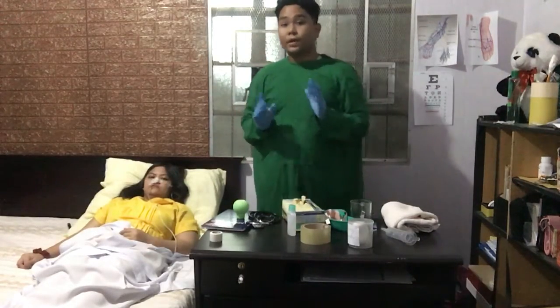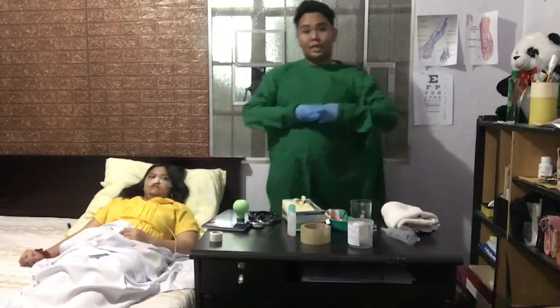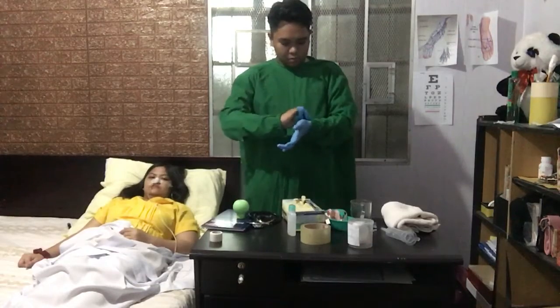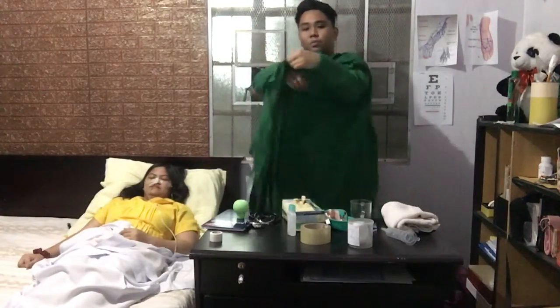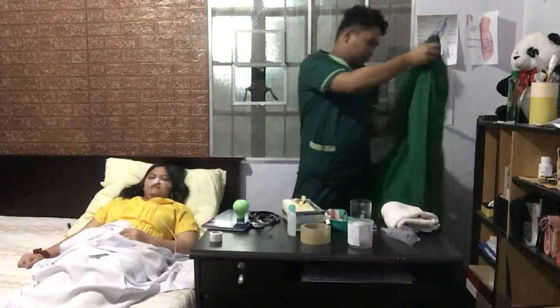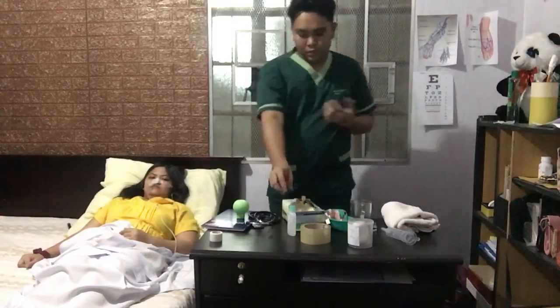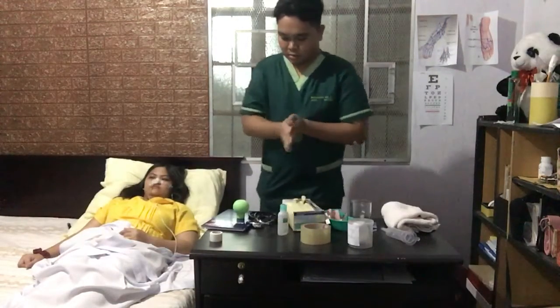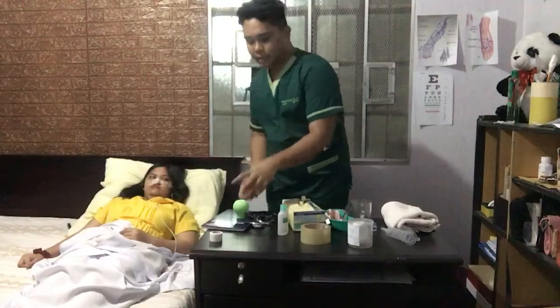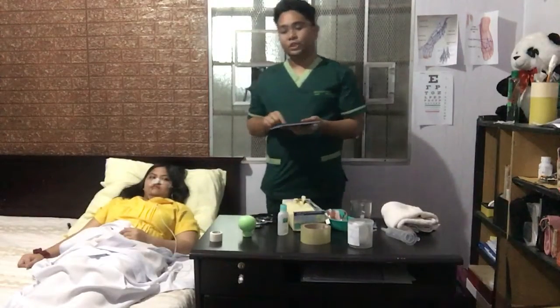Then, wash and clean the equipment that we used, or replace it, according to the agency policy. And then, we remove our gloves and discard them. Then, remove the additional PPE, if used. Then, we perform hand hygiene. And then, we document the procedure that we did. And that's all for NGT feeding.